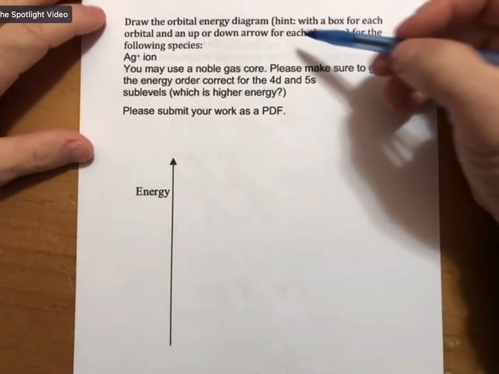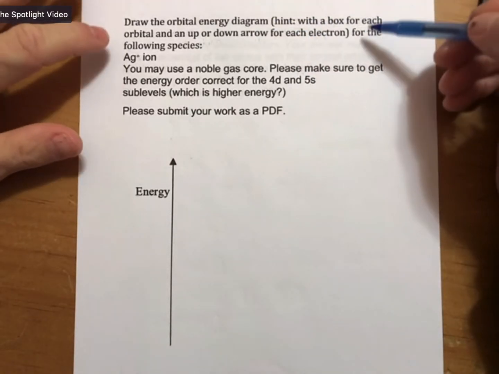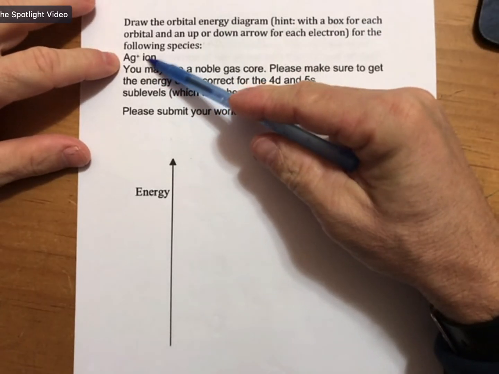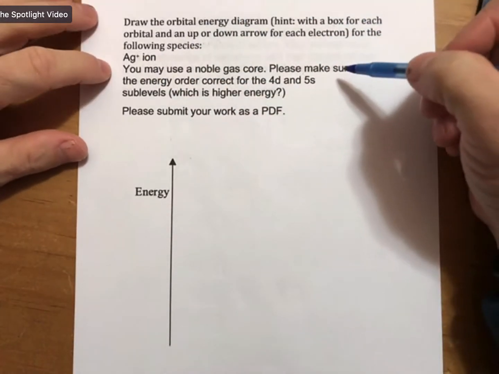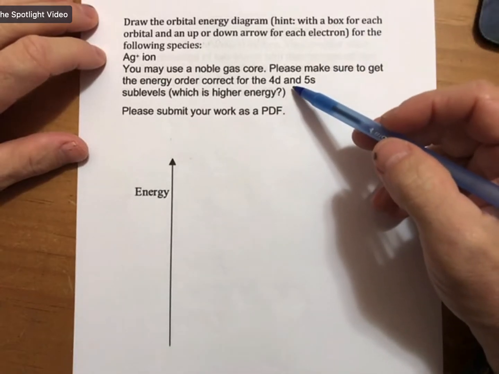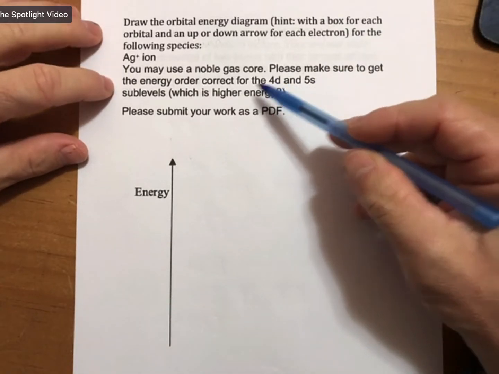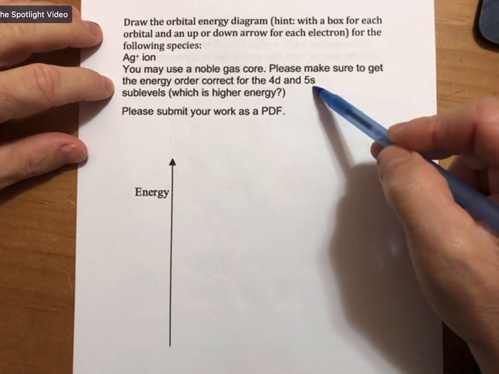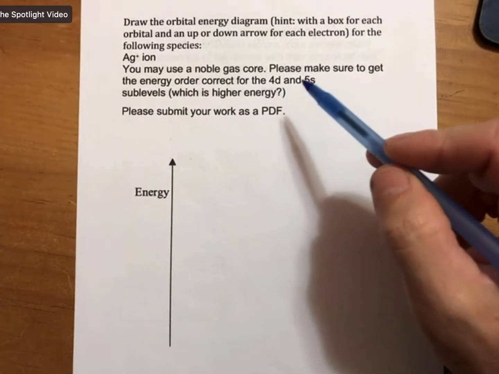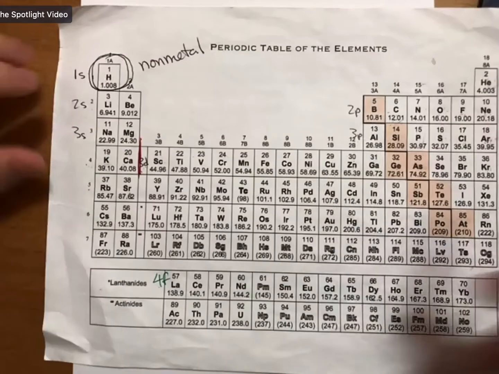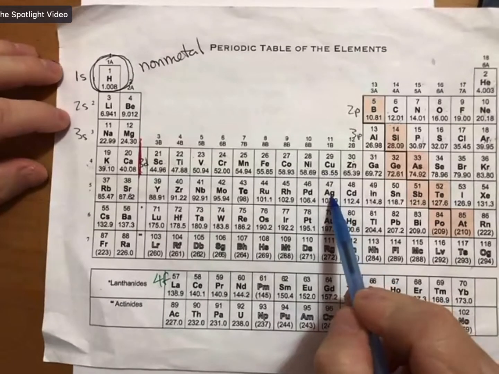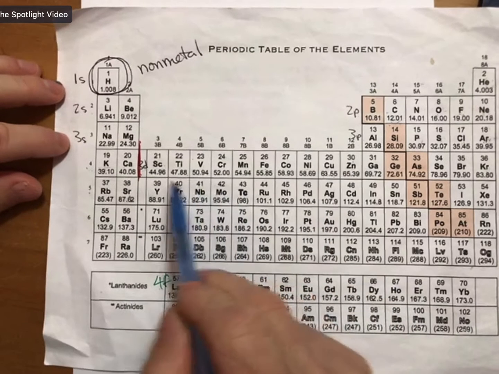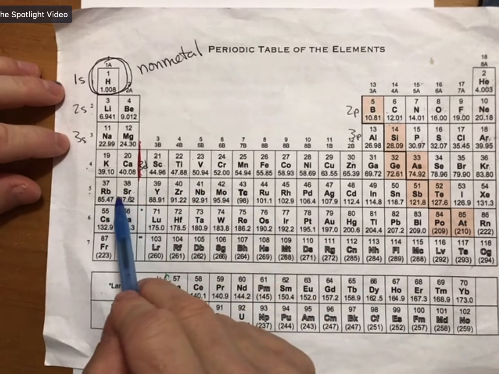The question says draw the orbital energy diagram for the silver ion, and you may use a noble gas core. This time, it's asking to get the correct energy order for 4d and 5s. The reason we're asking for 4d and 5s is that silver's down here. This is the 4d area, and the 5s area is right here.